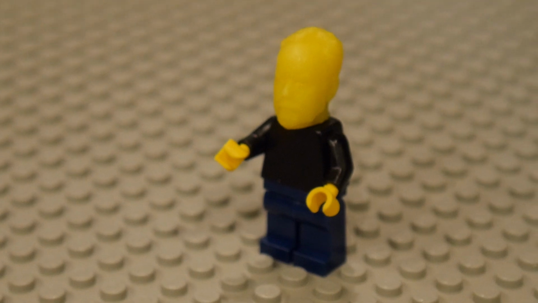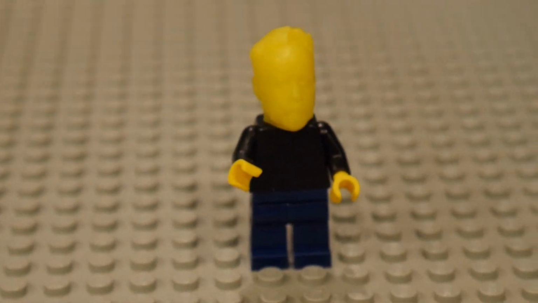A little while ago, I was very lucky to work with Adam Savage, and I got a 3D scan of his head. And I want to show you what you can do with these scans.